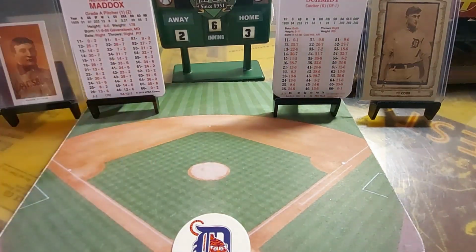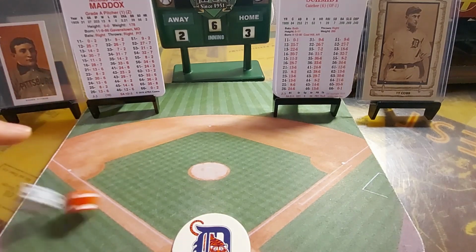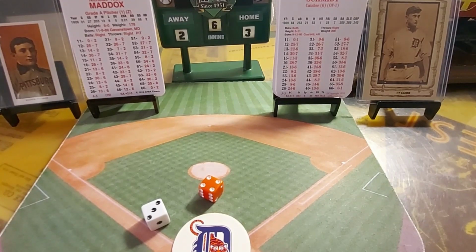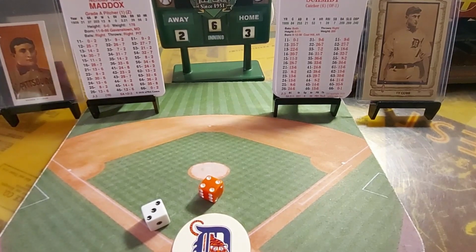And now the catcher, Boss Schmidt. Maddox got Schmidt on a strikeout in the 4th inning. 4-3 is a roller. Back to Maddox. He secures it, throws to first. The Tigers are retired easily in the 6th. It's the top of the 7th. Detroit 3 and Pittsburgh 2.